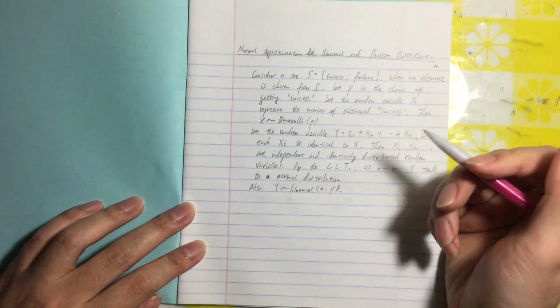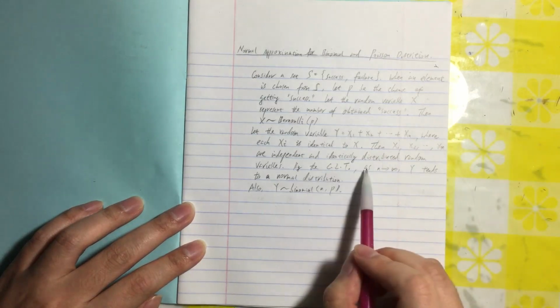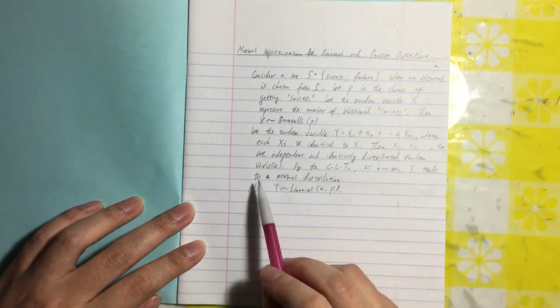So here we can see that as n tends to infinity, Y tends to a normal distribution.